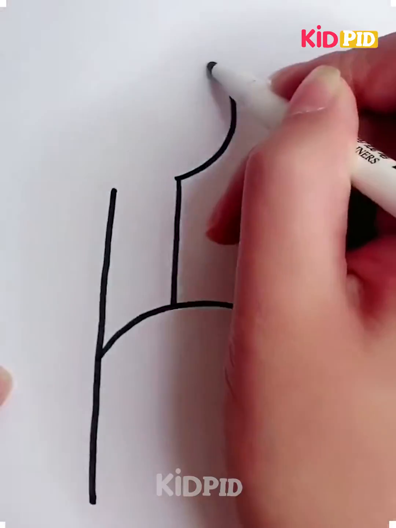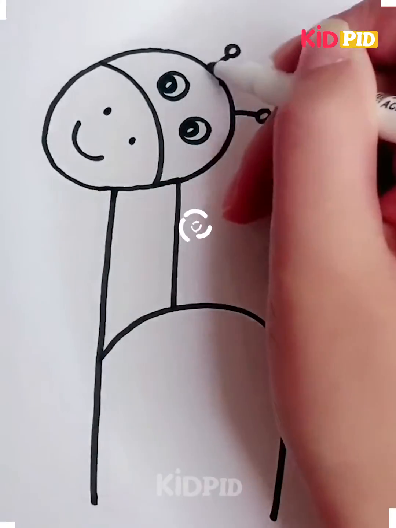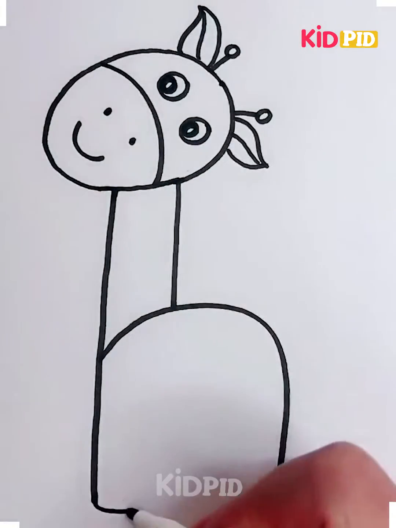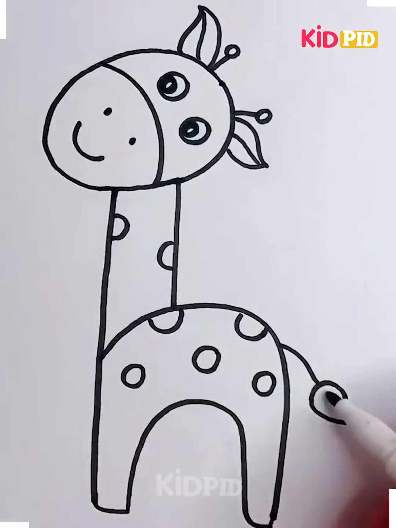In today's video, we will learn how to draw a baby giraffe. You know what a baby giraffe is called? It is called a calf. So here we have completed our drawing, and now we will color it with our favorite colors.